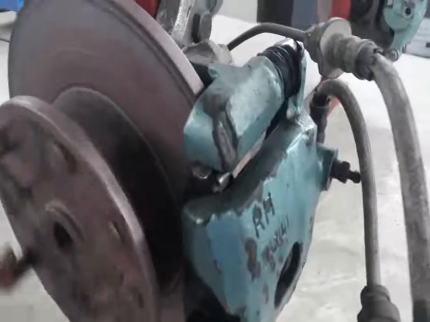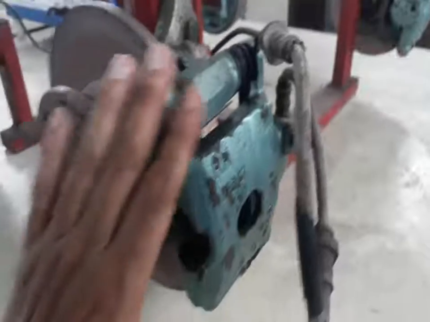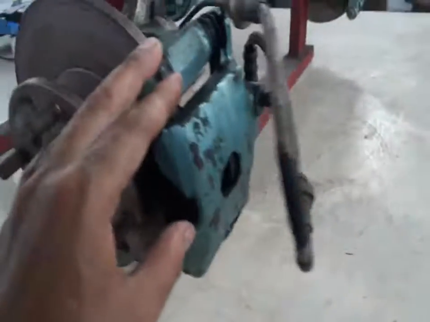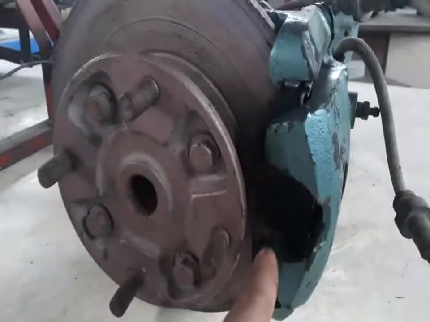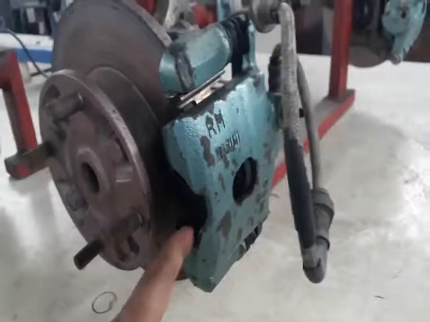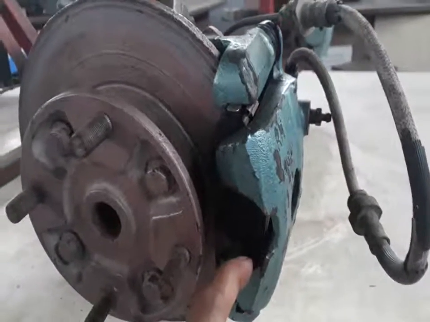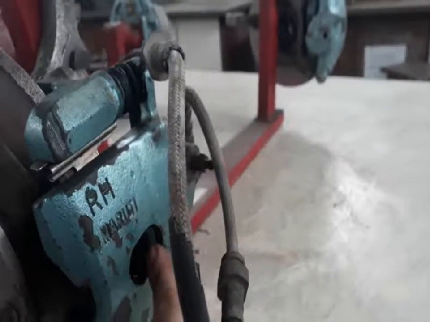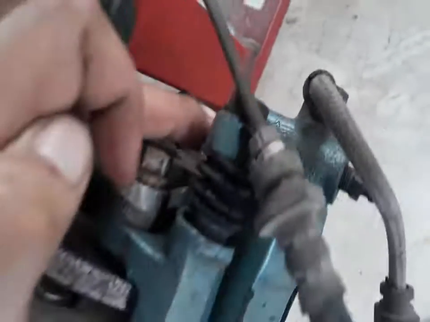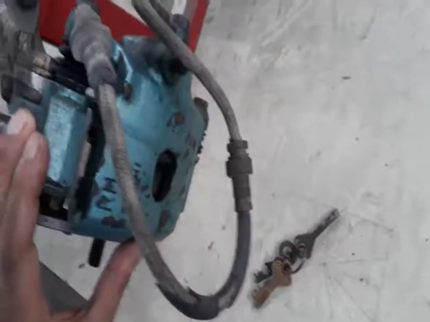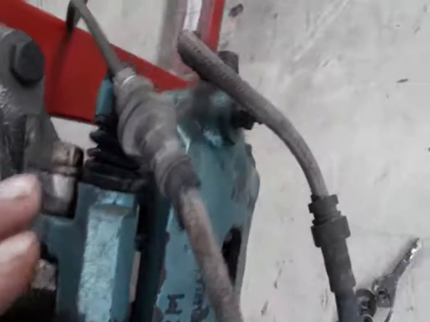This is the caliper unit. Now if you see, the brake pads are inside the caliper unit, and this is the piston, the wheel cylinder. This piston, and this one is the wheel cylinder. So the caliper unit is combined with the wheel cylinder.